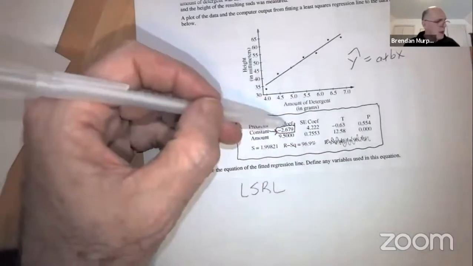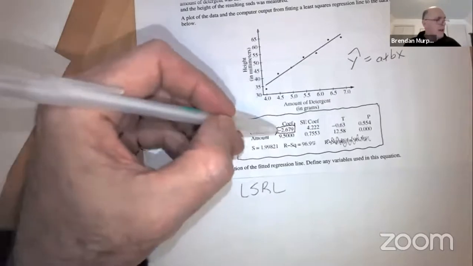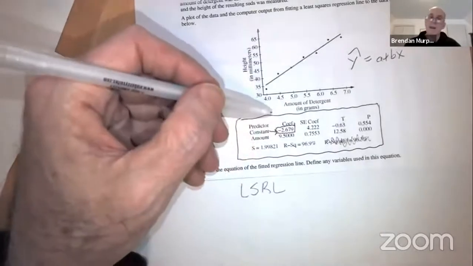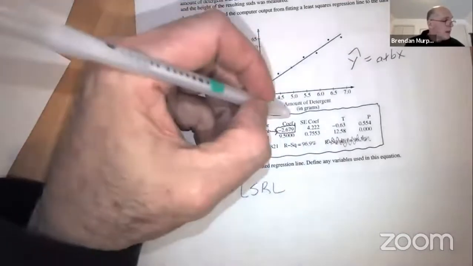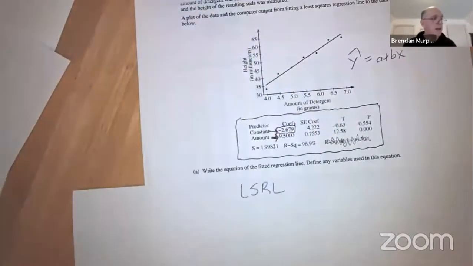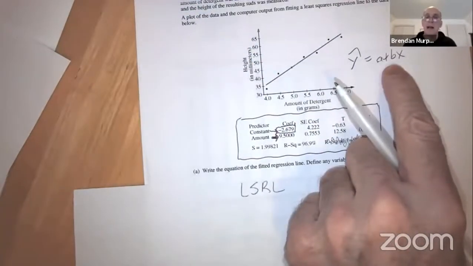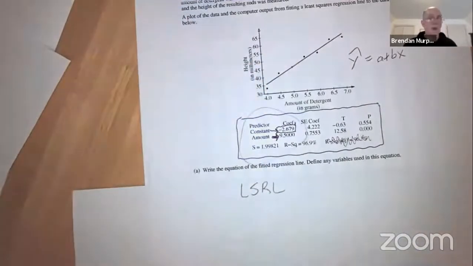So constant coefficient, you'll see we're going to do lots of generic computer outputs today. That number is sort of always in the same spot. And so I think that's my a value up here, my initial starting value, my y-intercept. The number that goes with the amount here, I think that's going to be my slope, or my rate of change. And so we do want you to be able to find those two values relatively quickly from a generic computer output.